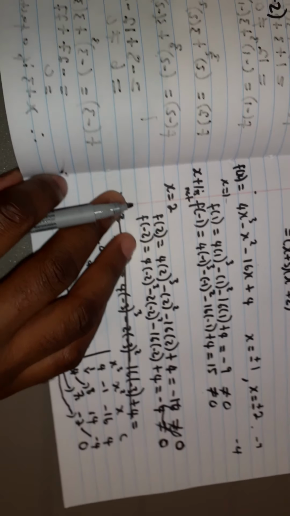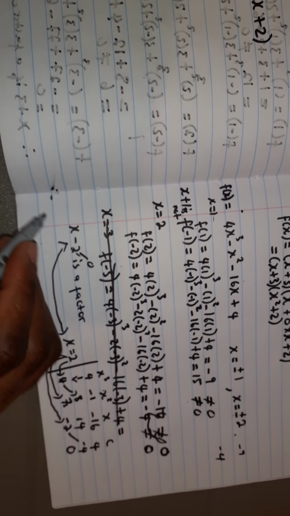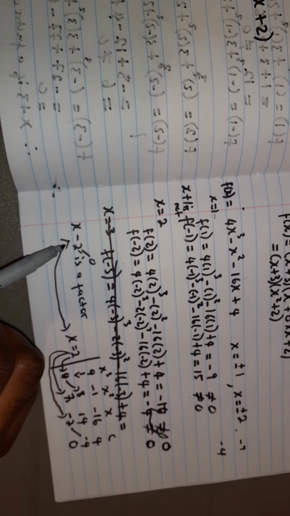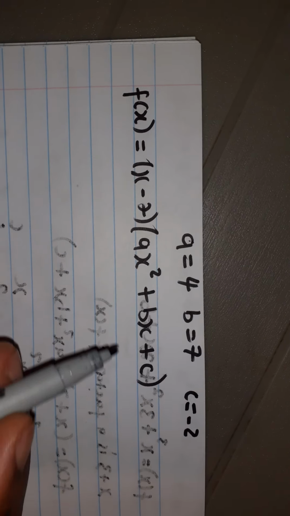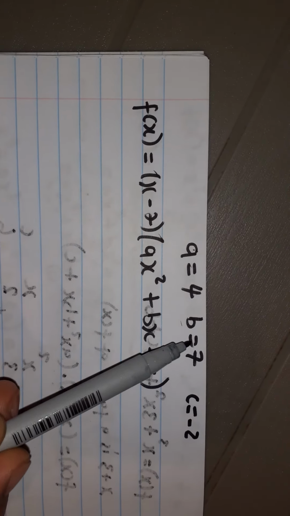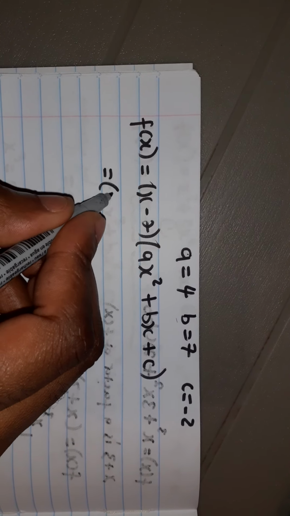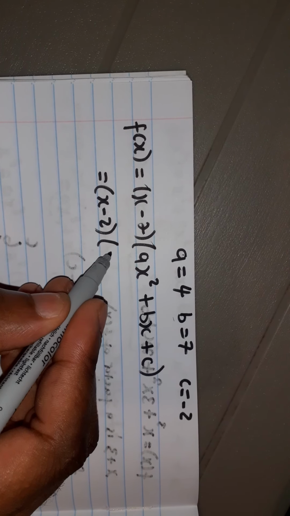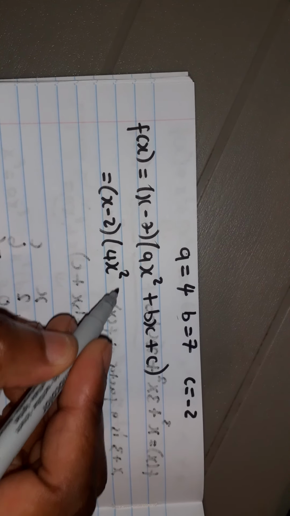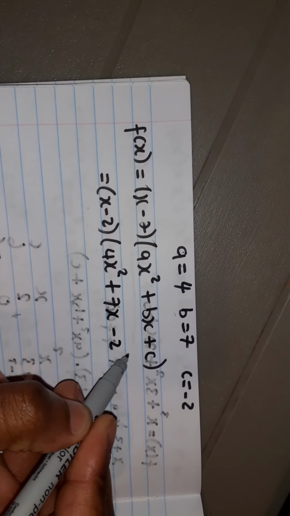So the coefficients go into the table here. Under substitute, remember I got this as a factor, then 4x squared plus 7x minus 2.